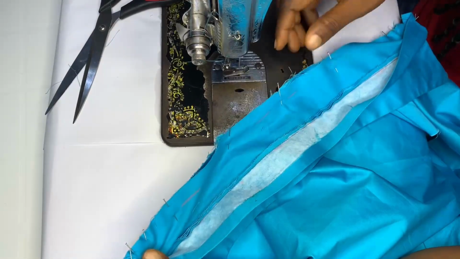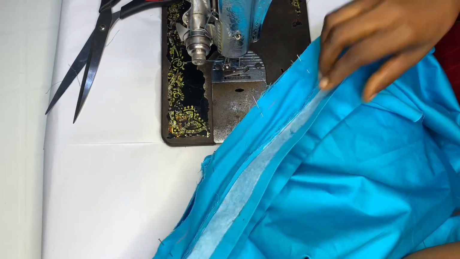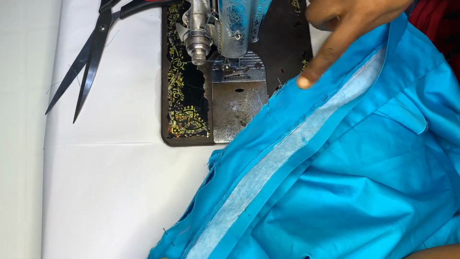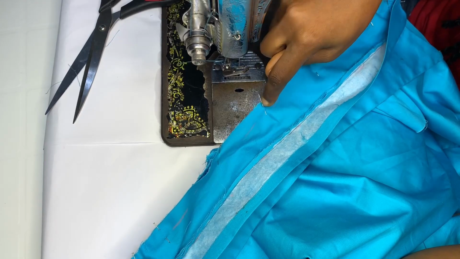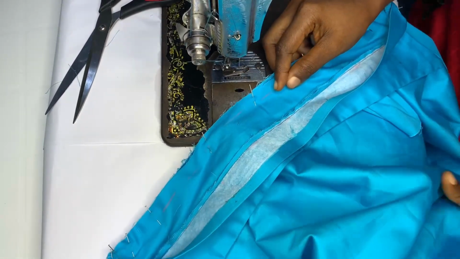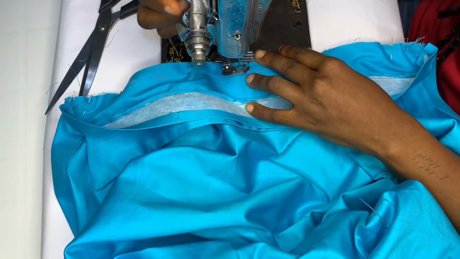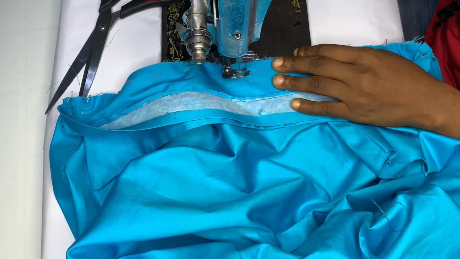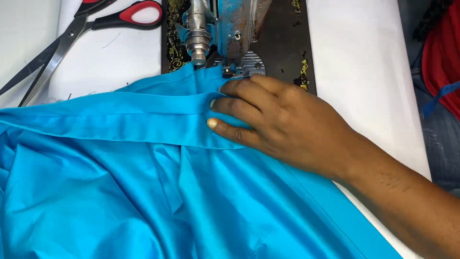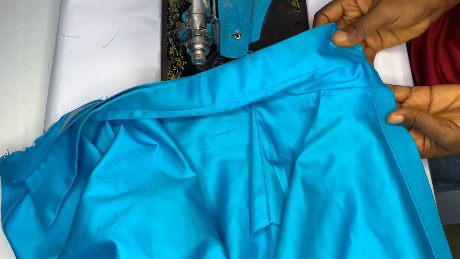Okay, so I'm going to join by 1/2 inch. So when you're sewing collar, always start from the center, okay, to the side, and then from this center also to the other end. So I'm going to go ahead and do that now. Okay guys, so this is it.